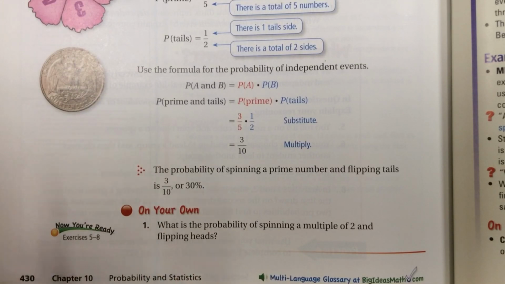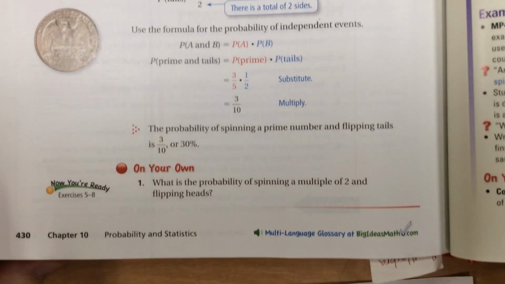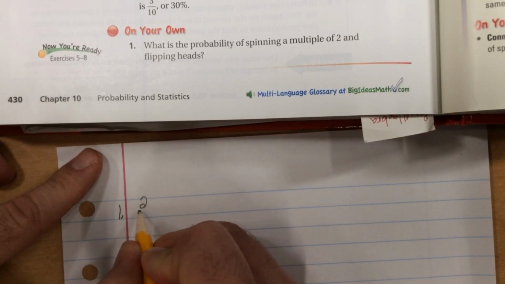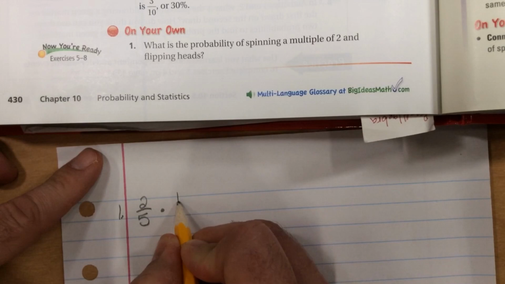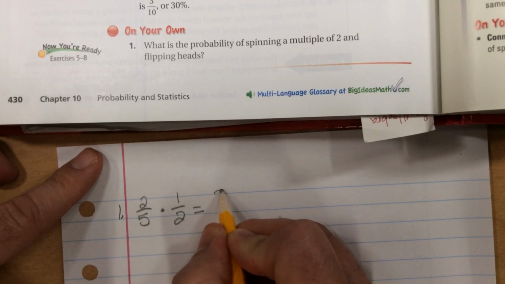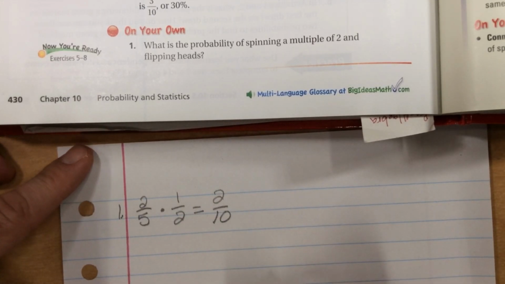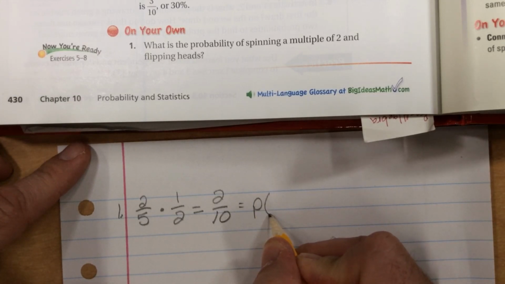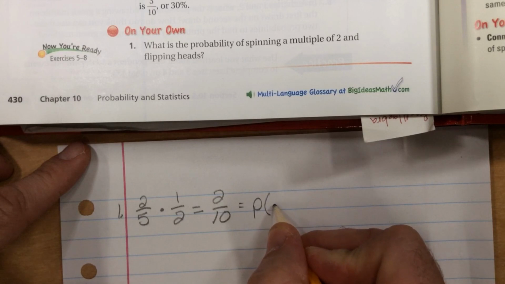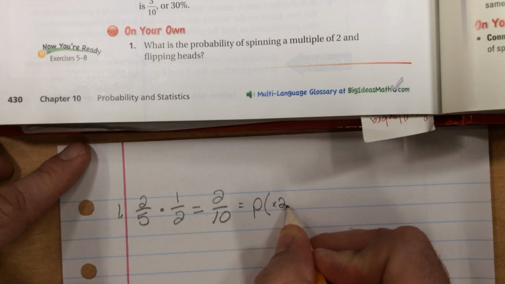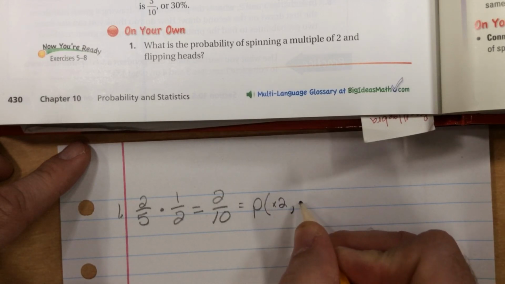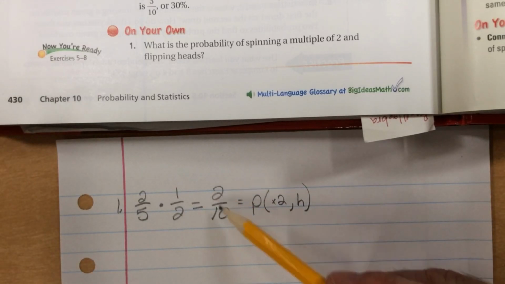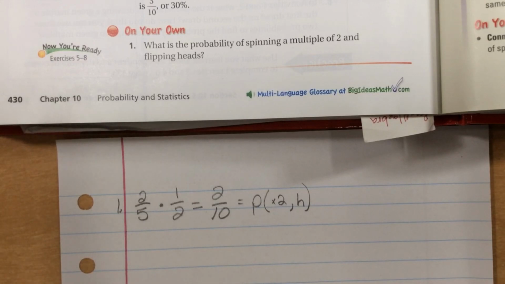So you have 2 out of 5. This is for number 1. 2 out of 5 times 1 over 2, and you get 2 over 10. So that's the probability of spinning a multiple of 2 and flipping heads, H for heads. 2 out of 10. You could simplify that to 1 out of 5.